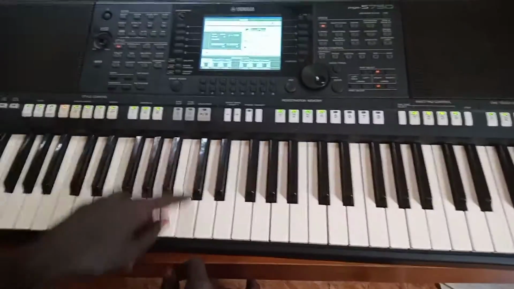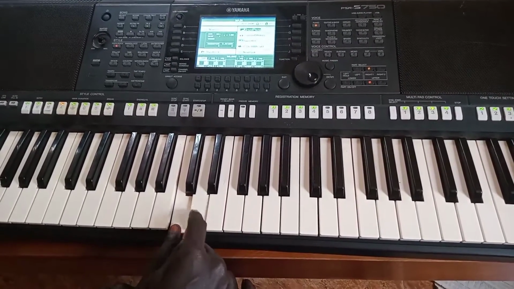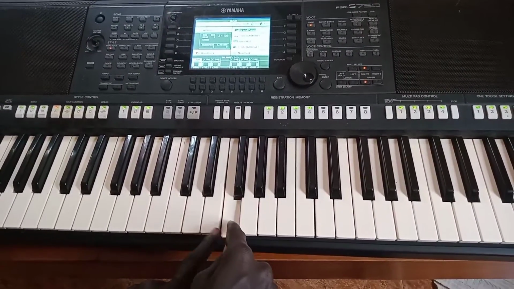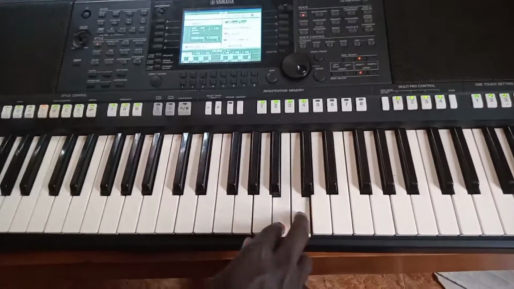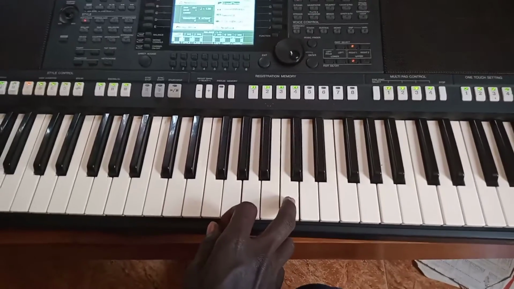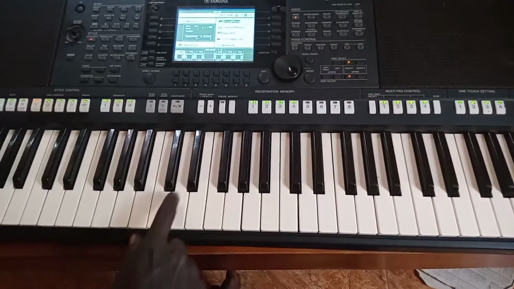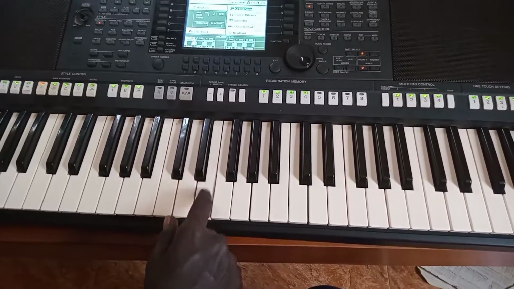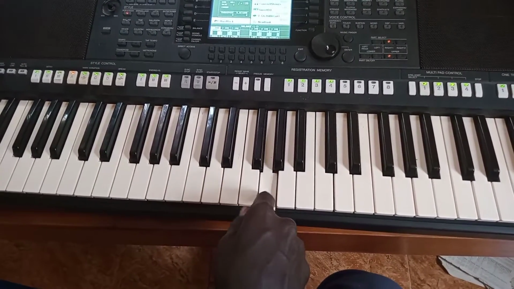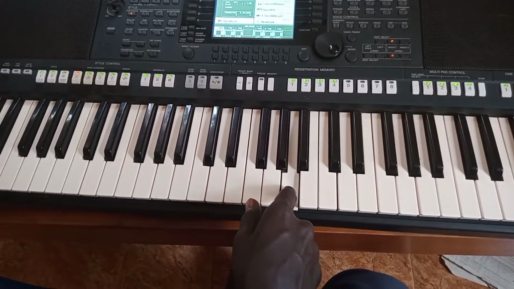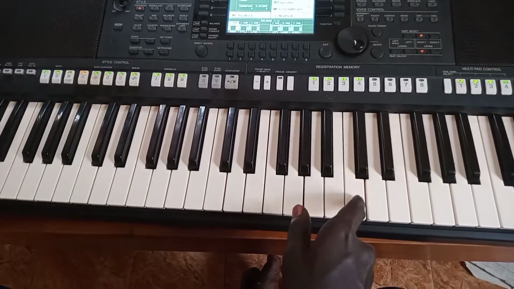This C of ours is key number 1. This is key number 1, 2, 3, 4, 5, 6, 7. And then C again is the eighth key. So that means C number 1, D number 2, E number 3, F number 4, G number 5, A number 6, B number 7, and then our C is number 8.